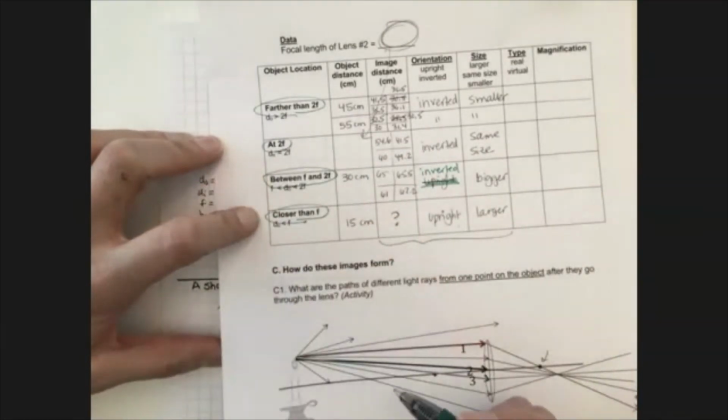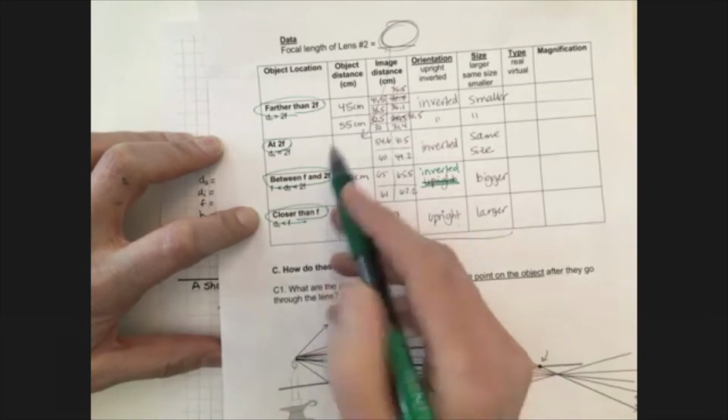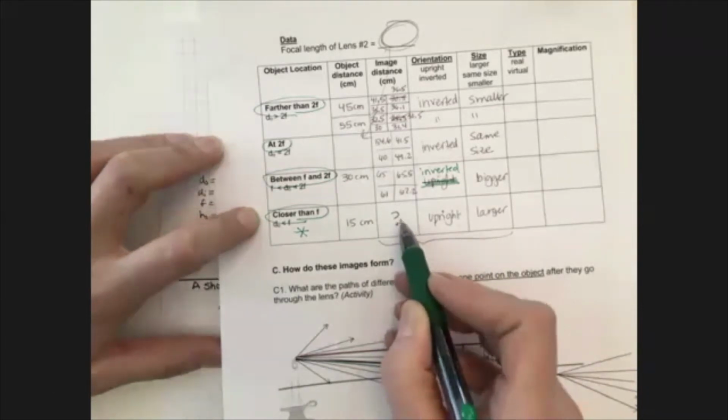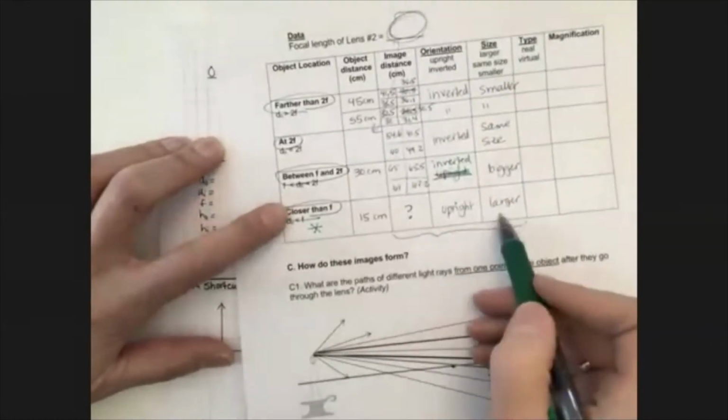So we're doing an example of how you draw the ray diagram to show how each one of these images is formed. So now we're going to do closer than F, and this is the one where we did not find an image on the index card, and you're going to see why that happened. But we do expect to see an image that's upright and larger.